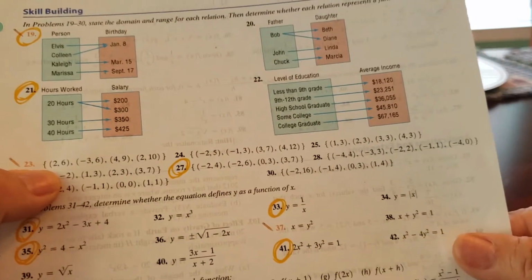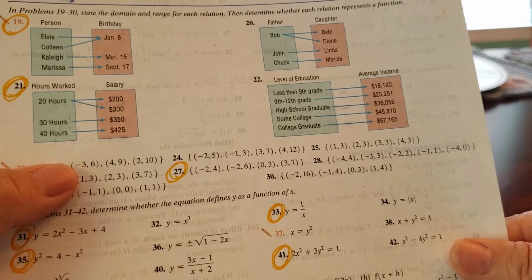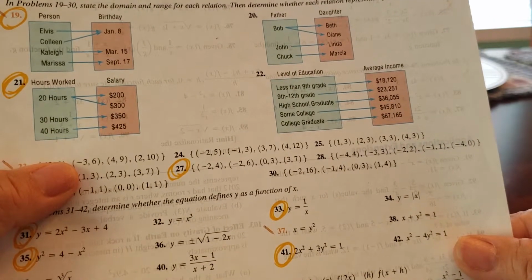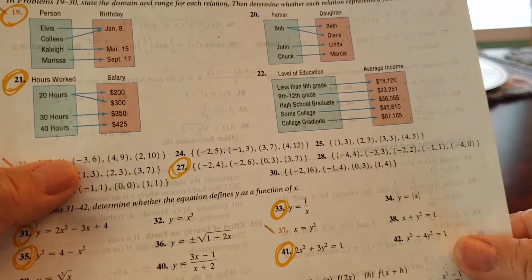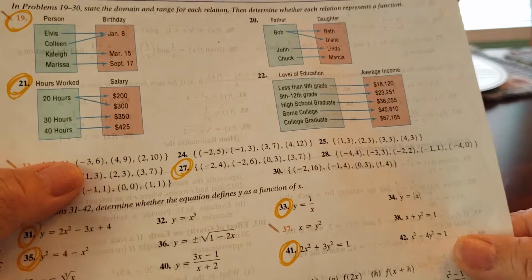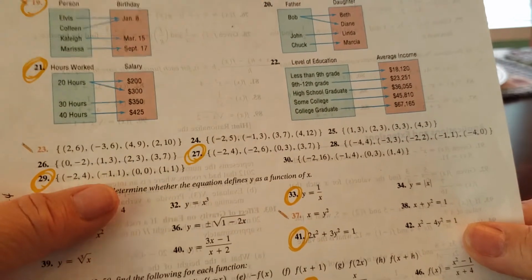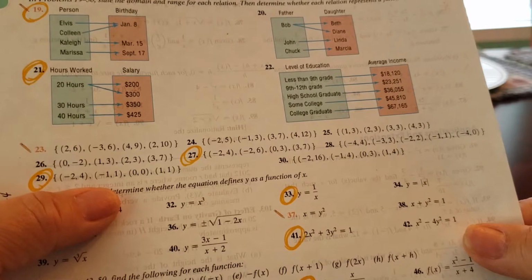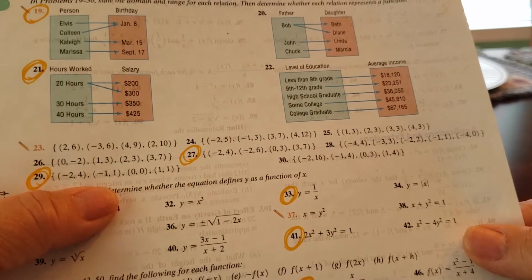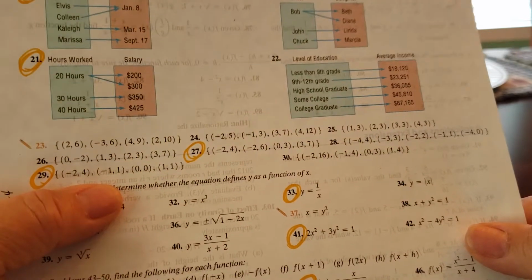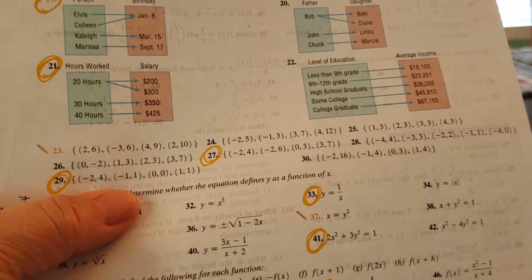I'm looking now at number 24. The x values are -2, -1, 3, 4. None of those x values are repeated, so it is a function. So what I'd like for you to do now is to stop the video and write yes or no for problems 25 through 30. Is it a function or not? And then come back and check.